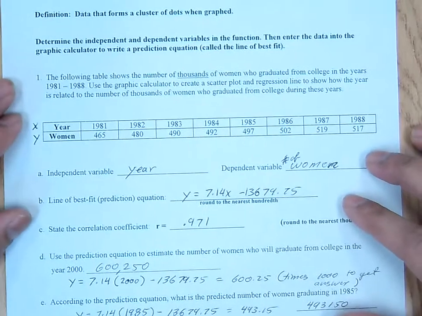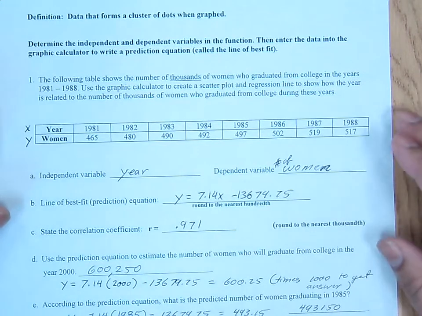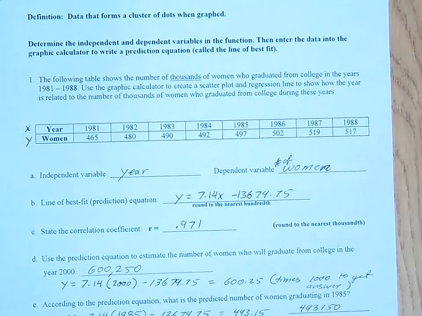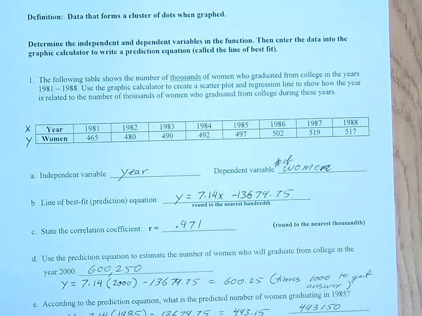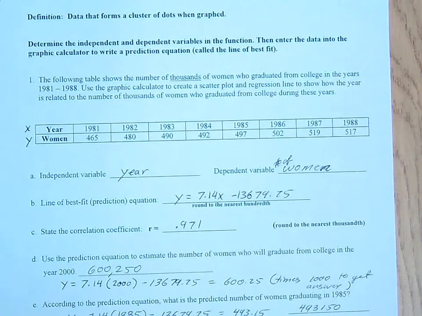Okay. So in this one, we get a little bit more of a complex thing. It says the following table shows the number of thousands of women who graduated from college in years 1981 through 1988. Use a graphing calculator to create a scatter plot and regression line to show the year as it's related to thousands of women.